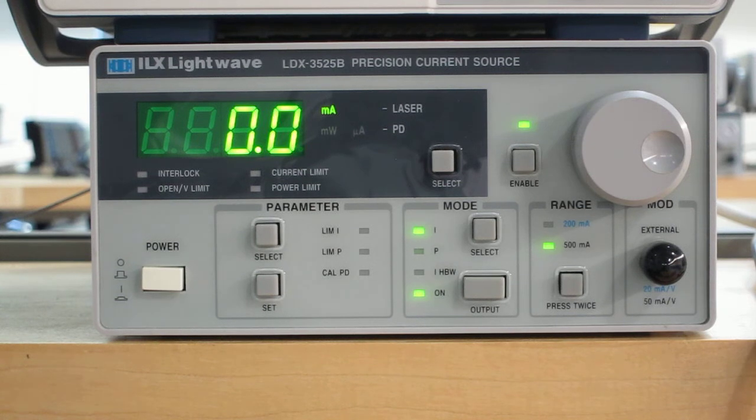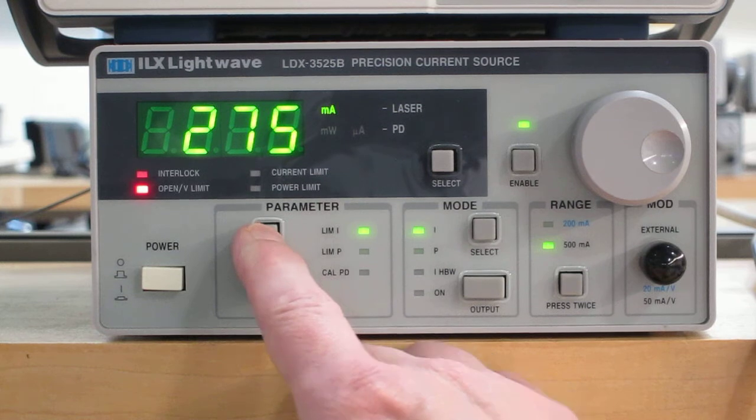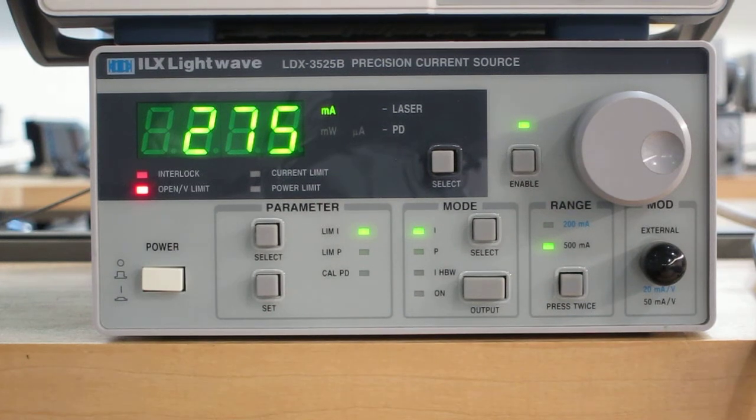The laser diodes, both the bare laser diode and the one that's driving the DPSS laser, are both driven from this precision current source. The precision current source allows you to go from about 0 to 500 milliamps in any arbitrary number. One important feature of this current source is the ability to limit current to a value which will keep the laser diode from burning up. This is set using the limit feature of the actual precision current source itself. And in this case, it's set for 275 milliamps.